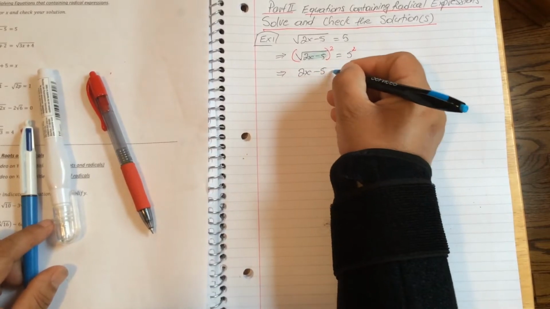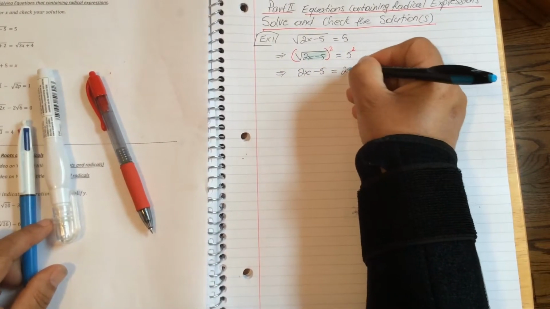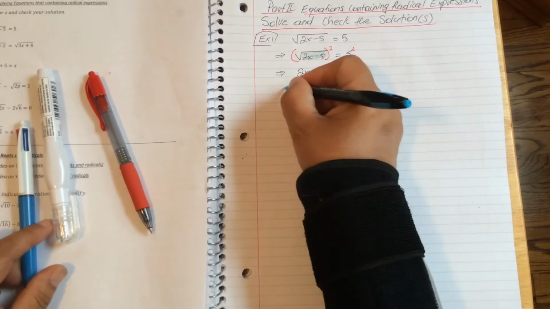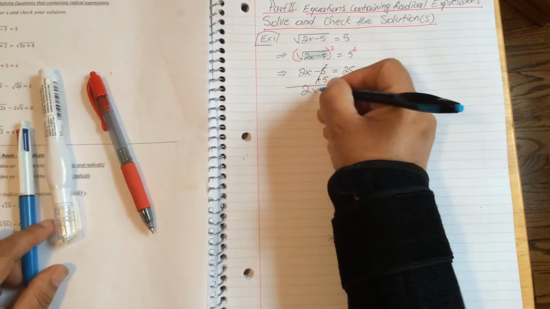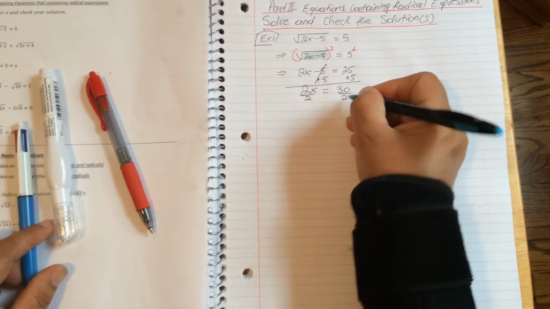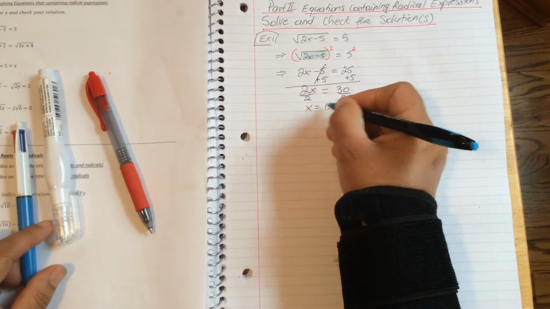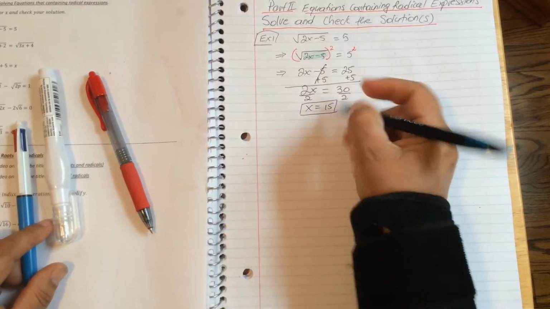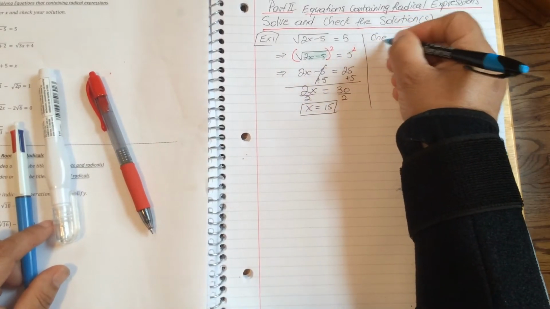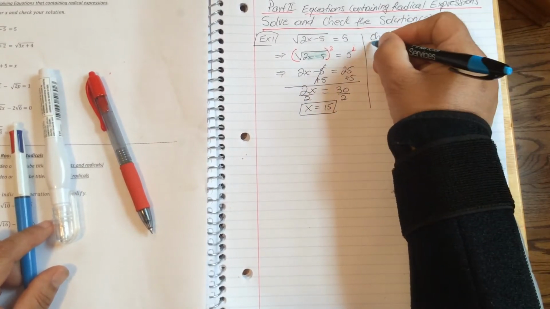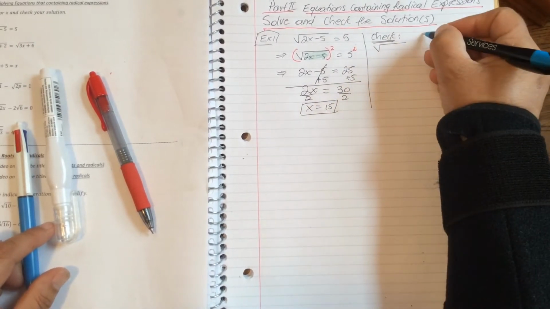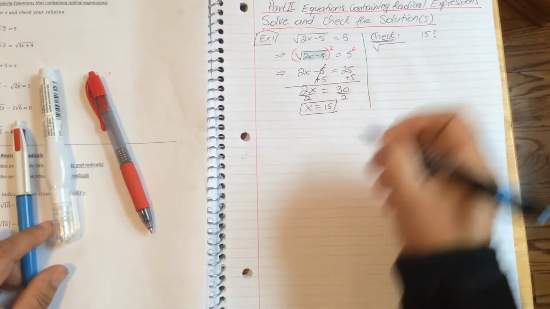2x minus 5 equals 25. And then I will add 5 to both sides, and now I have 2x equal to 30, and dividing both sides by 2 we have x equal to 15. Now I have to check. Is 15 a solution?